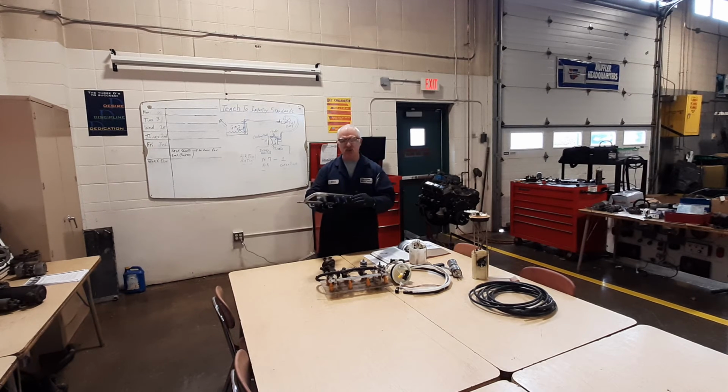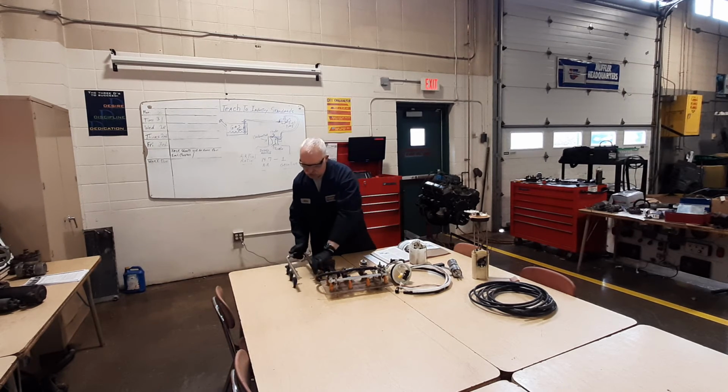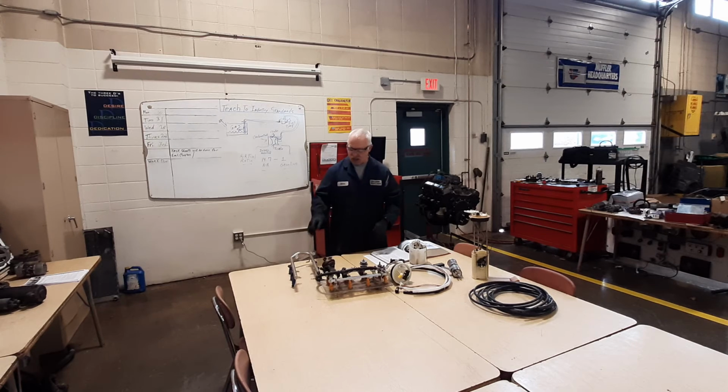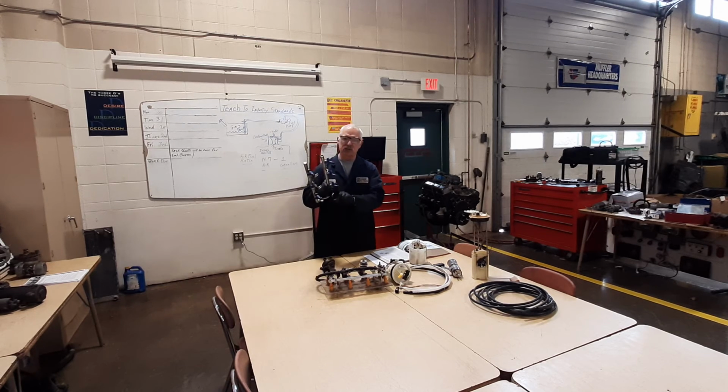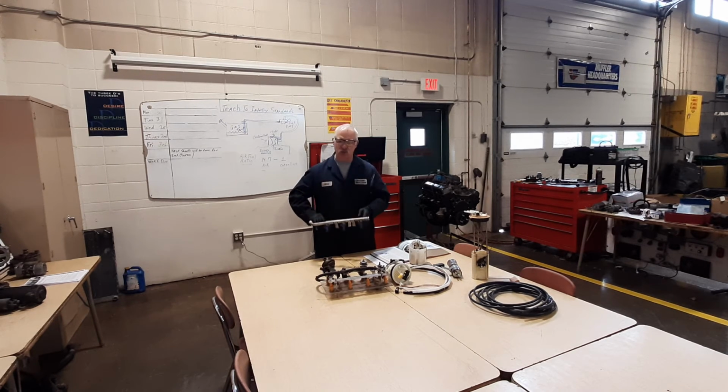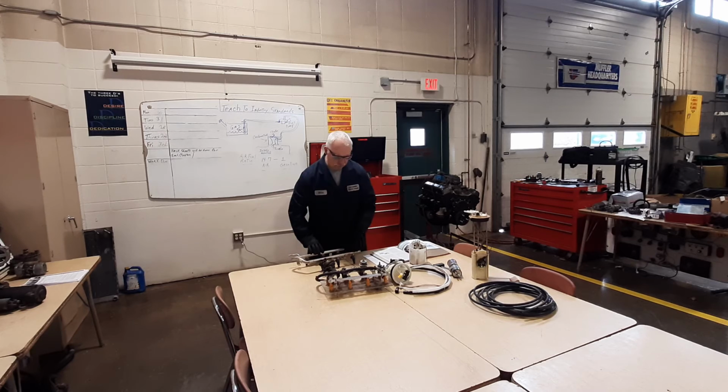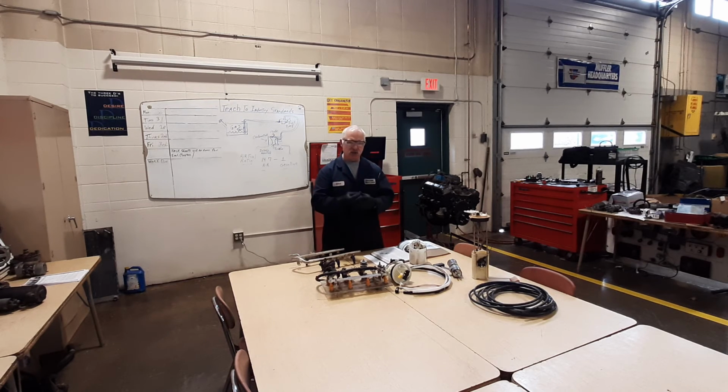The ECU, engine control module, would take the information from the sensors and operate these fuel injectors, and it would spray fuel into the engine at the right time. This is how the modern day fuel system works. We have many sensors to control the amount of fuel that goes into the engine at the right time.